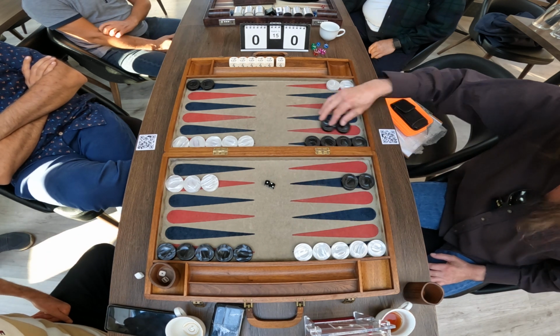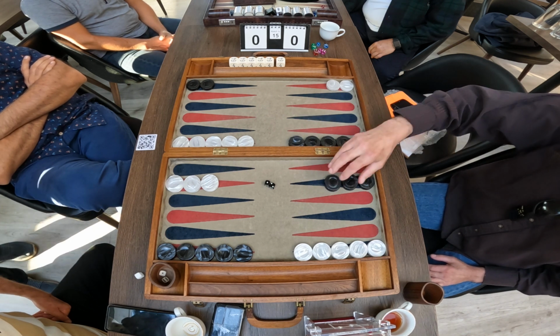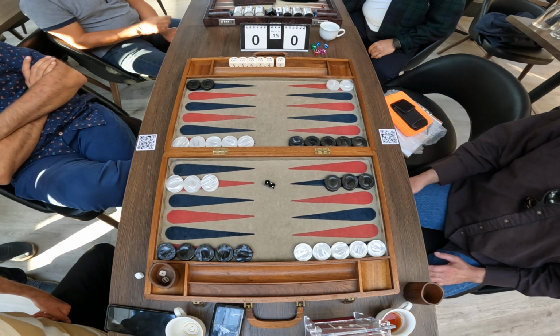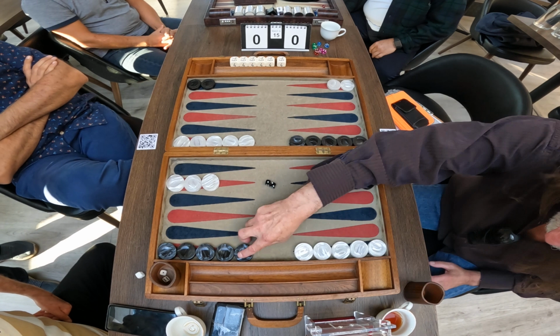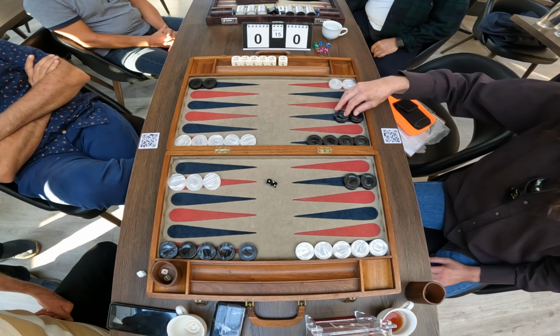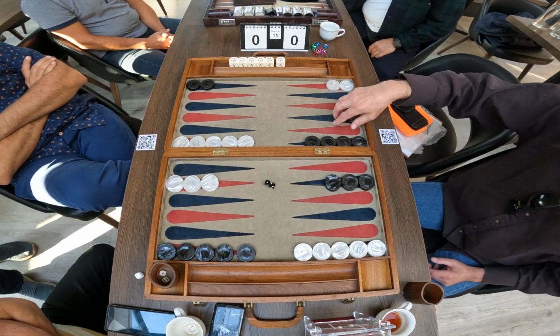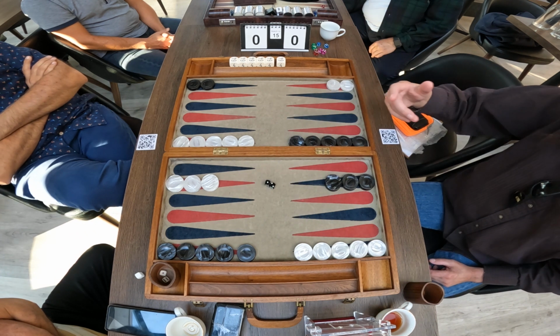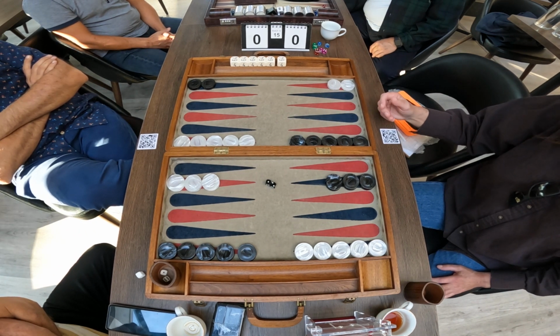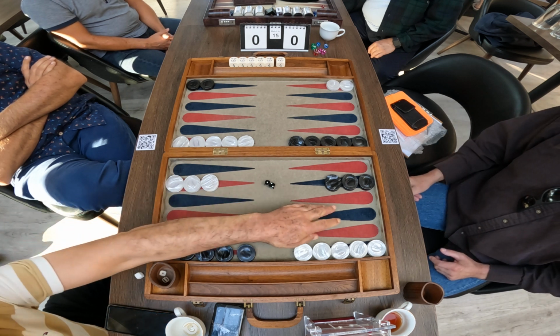Obviously you're going to take the 5 point with your opening 3-1. The next best opening roll is arguably 6-1 or 4-2. Both are good. I'm not sure which one I favor better. I do like both. Double one is not too bad too.